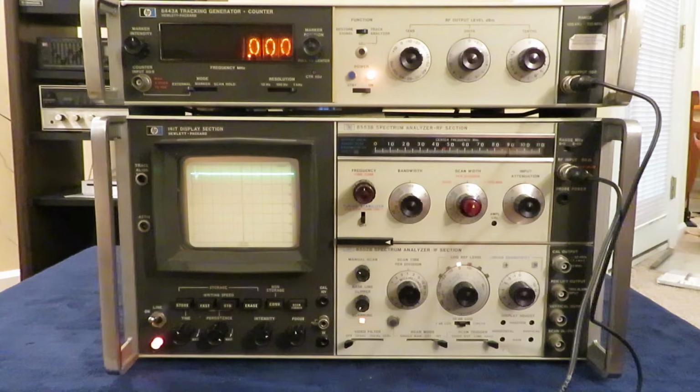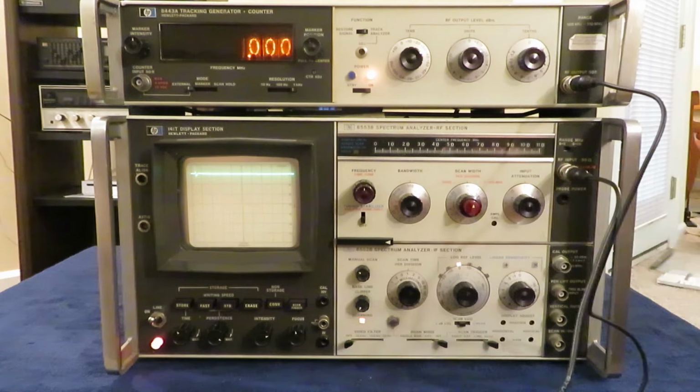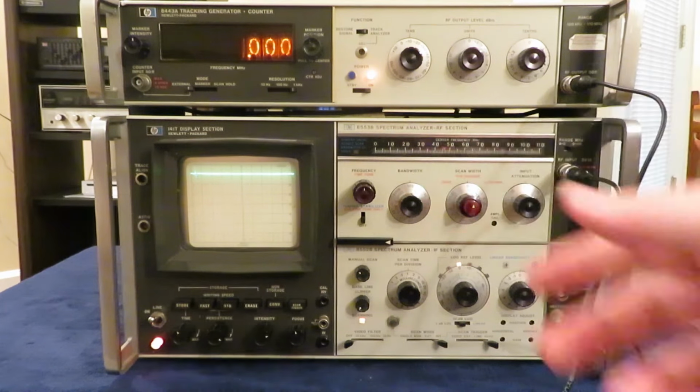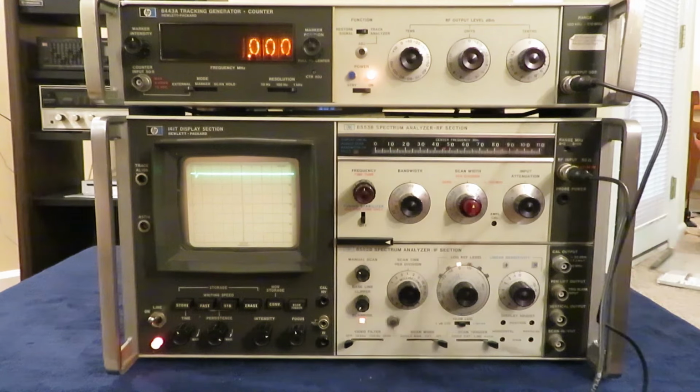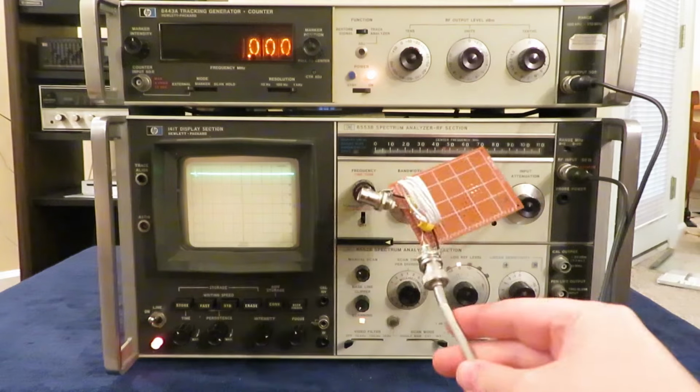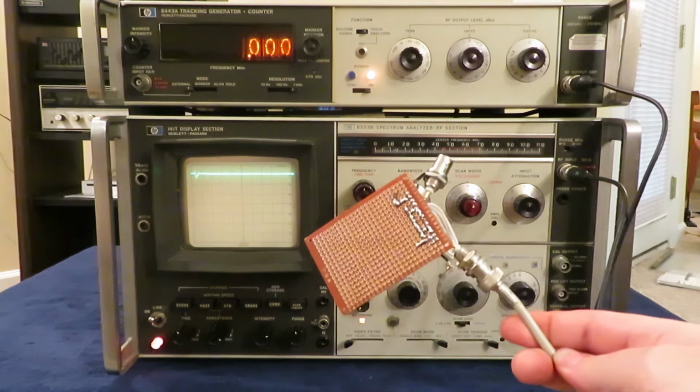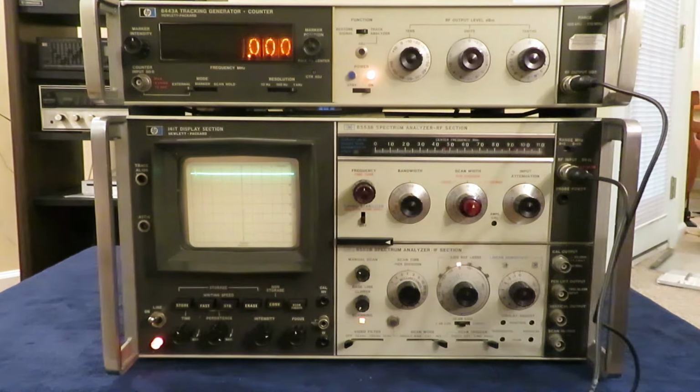So right now I just have it connected with just a cable, so you can see it's just a straight line across. The loss of this cable is going to be pretty low, down at 100 megahertz. Nothing too much to worry about. But what I have off to the side here is I just cobbled together a very quick and dirty bandpass filter to demonstrate this.